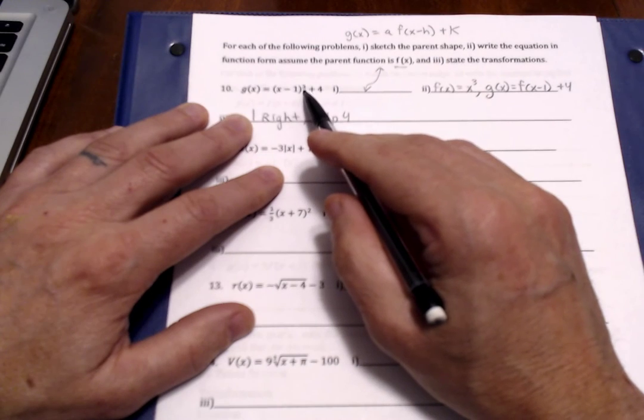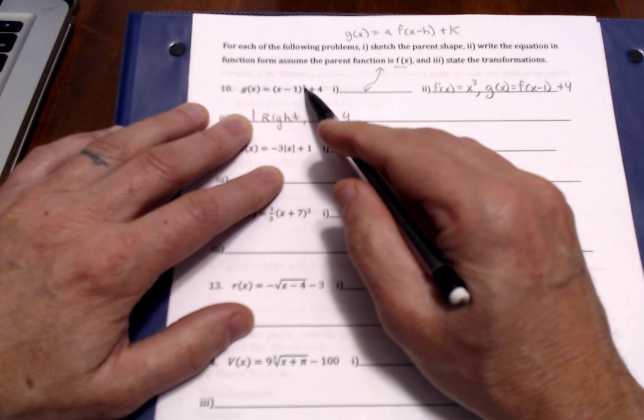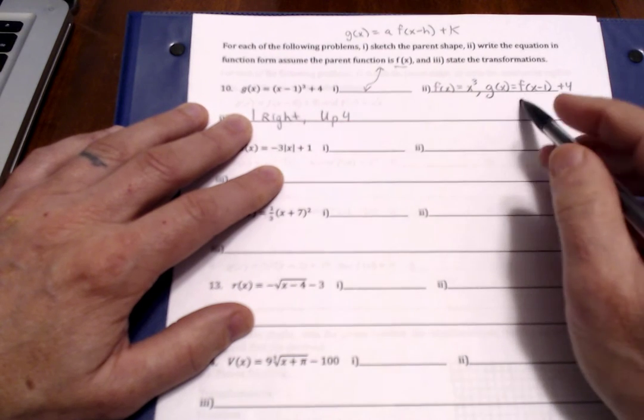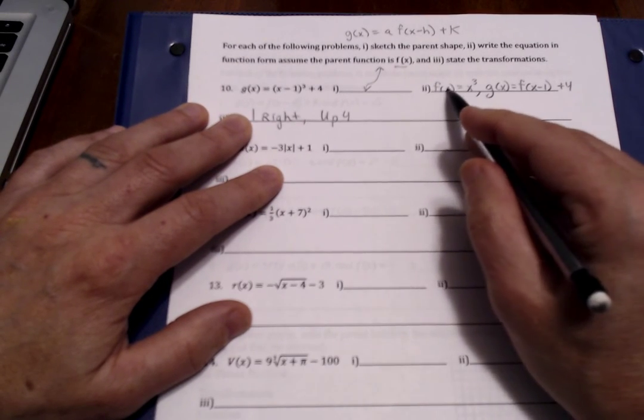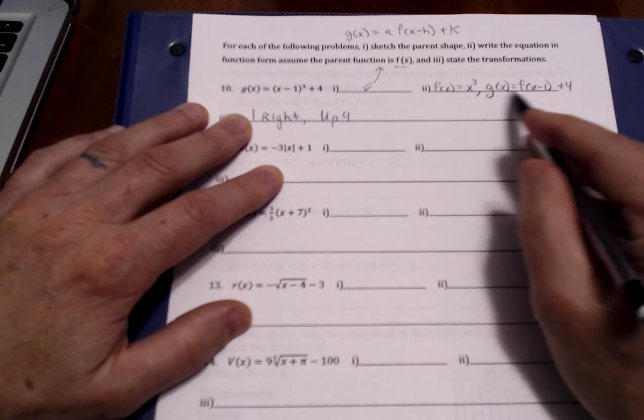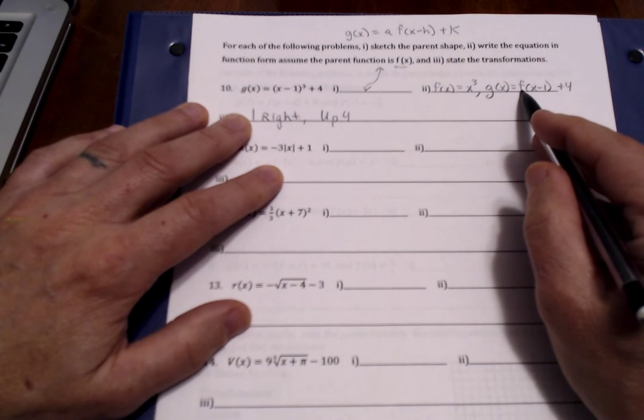All you're doing in part 2 here is switching from explicit form to function form. Explicit form is when you actually see the operator cubing in the equation. Function form is when you just rename the operator out here and give it a new name, like f for Frank.